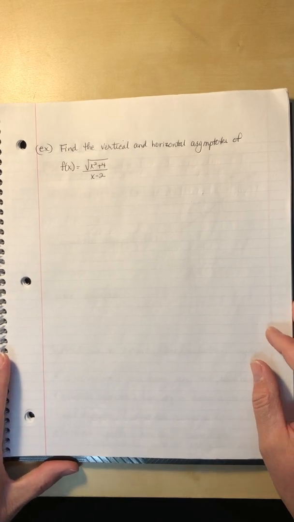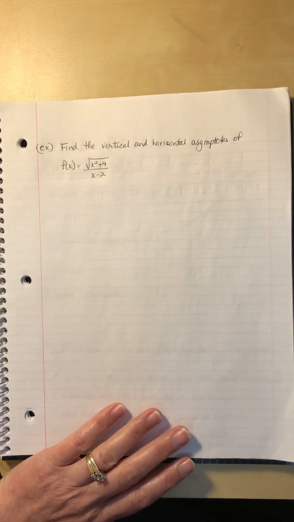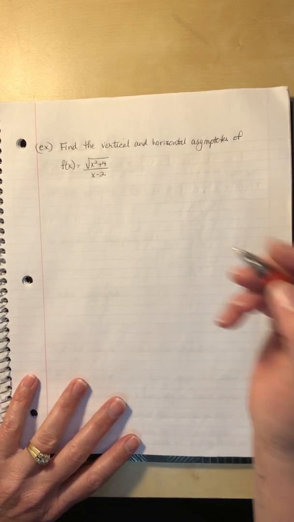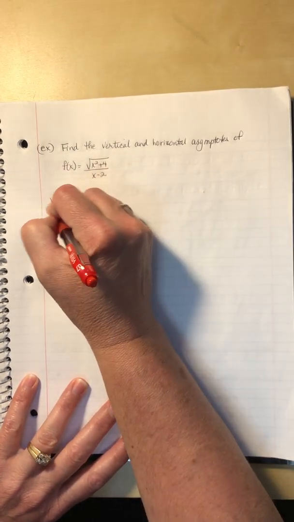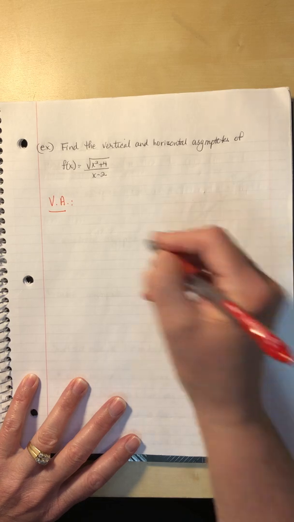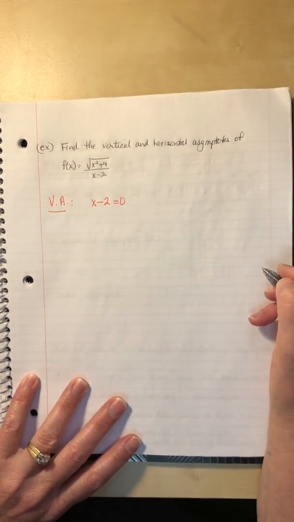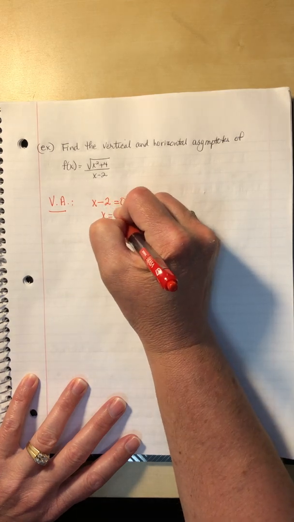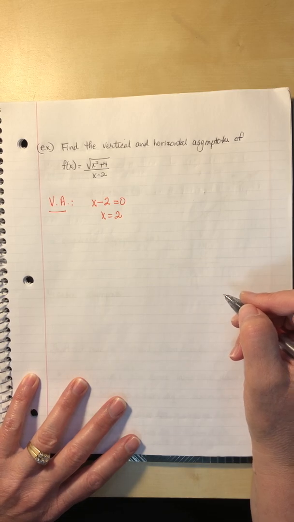So I'm going to do one more example here with finding the asymptotes, vertical and horizontal, of a radical function. I'm going to start with the vertical asymptotes first because, again, those are the ones that are a little bit simpler. Vertical asymptotes, again, our denominator. What makes the denominator 0? X equals 2 is what would make the denominator 0, and so therefore that's where our vertical asymptote is.